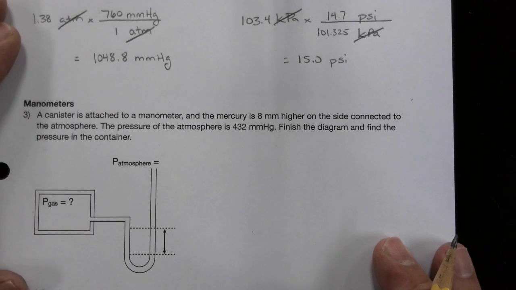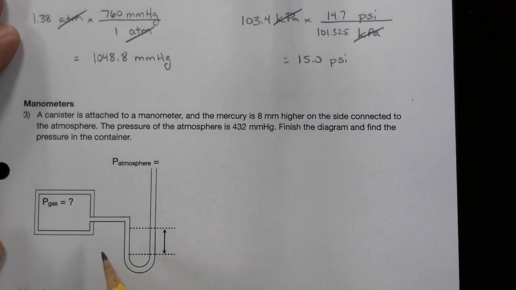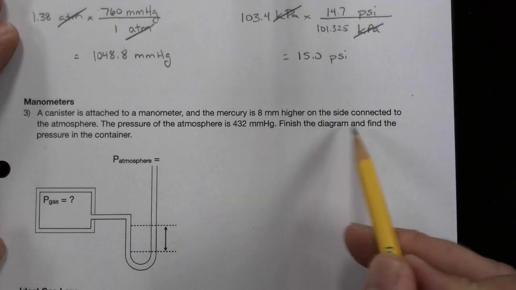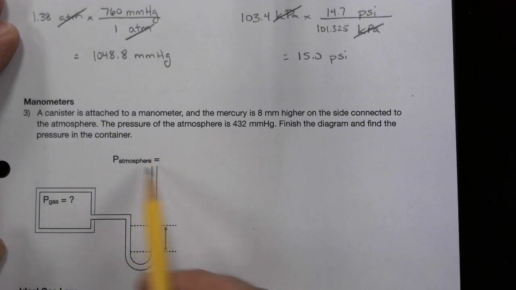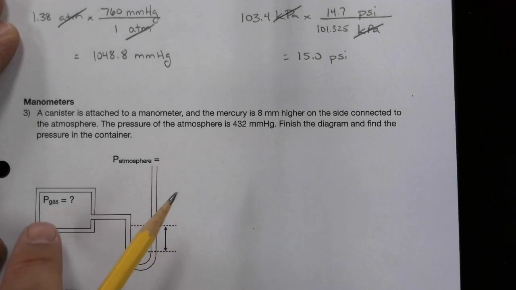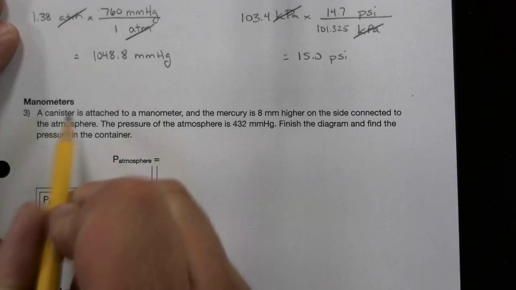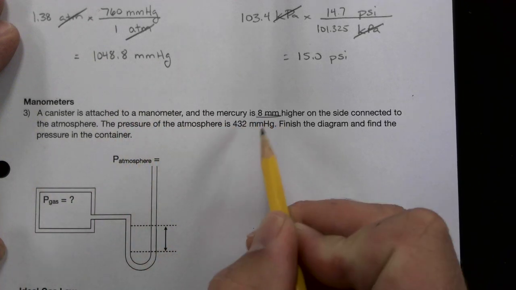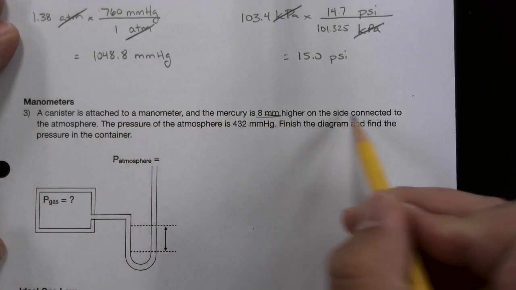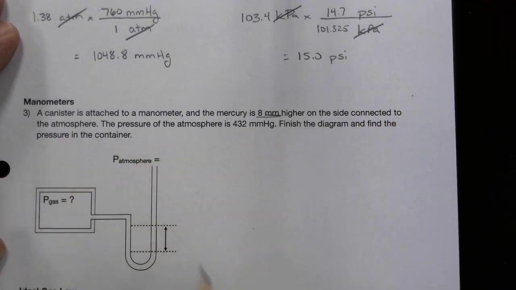Problem number 3 has to deal with manometers. In this case, we've got a diagram for a manometer, and you are required to finish the diagram and also find out the pressure that is either inside or outside the container, depending on how it's written. In this one, we're looking for the internal pressure. So a canister is attached to a manometer, and the mercury is 8 millimeters higher. On which side, though? It's higher on the side connected to the atmosphere.